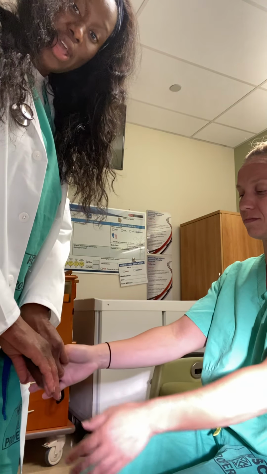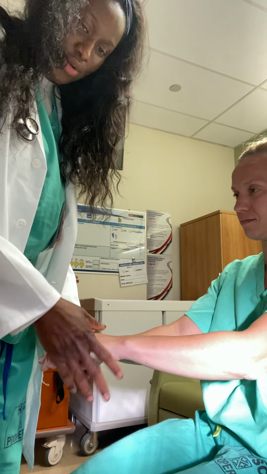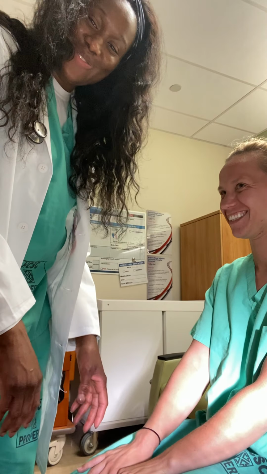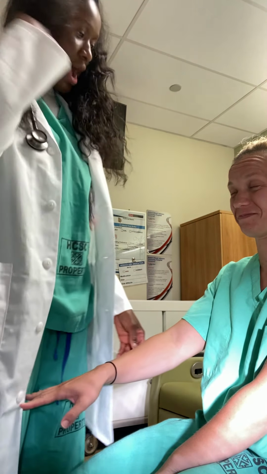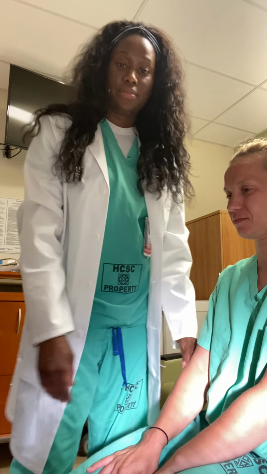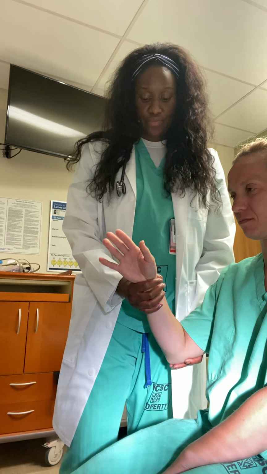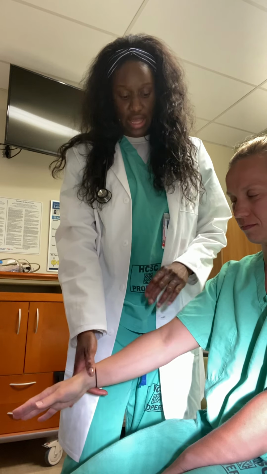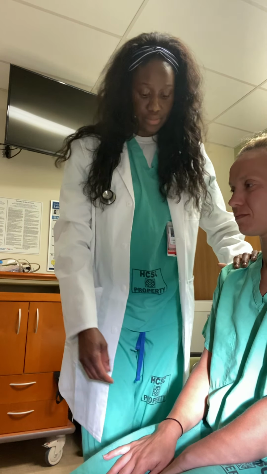Next, I'm going to assess her hand grip by asking her to squeeze my hand. Her strength is 5 and 5 and strong. Next, I'm going to be doing the range of motion of the elbow. I'm going to flex and extend. Thank you. Next, I'm going to do the range of motion of the shoulders.